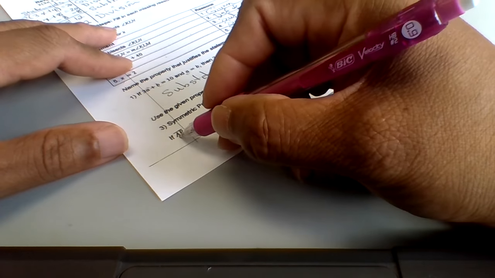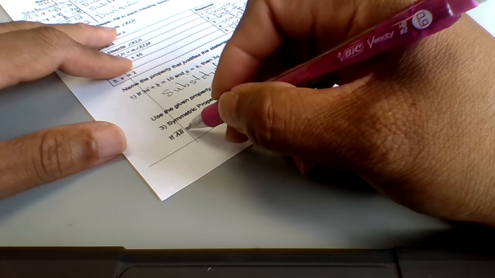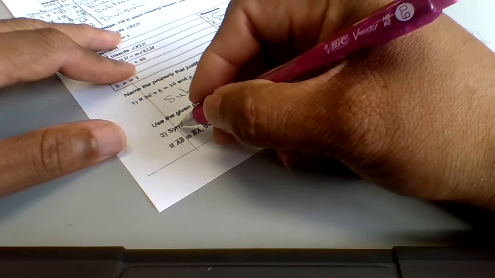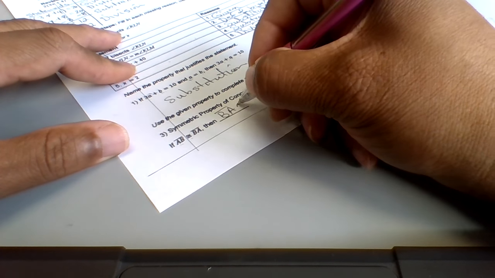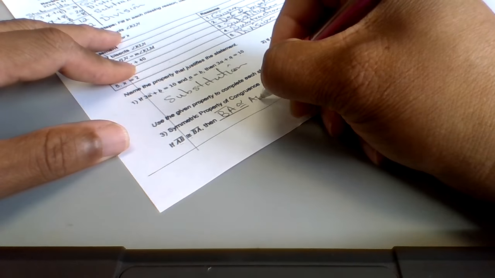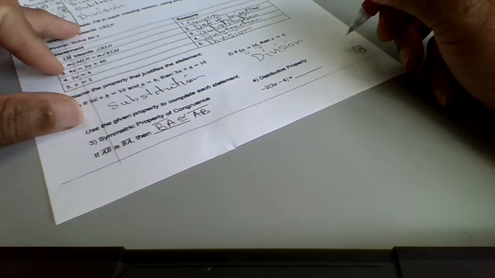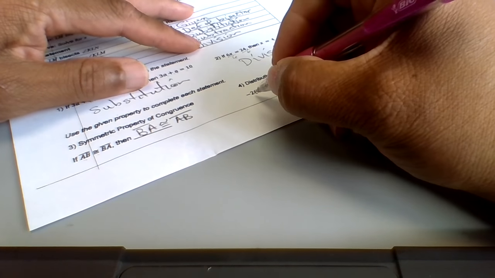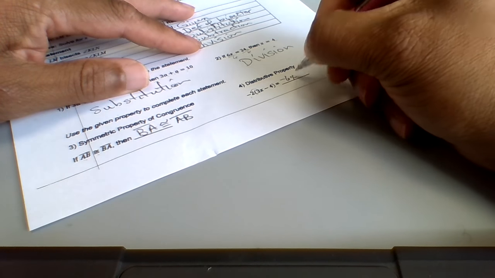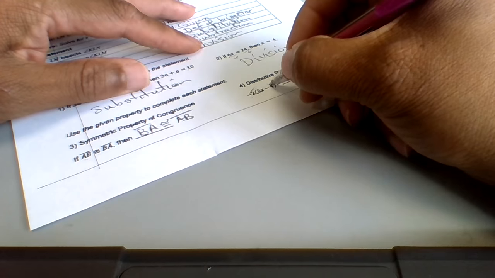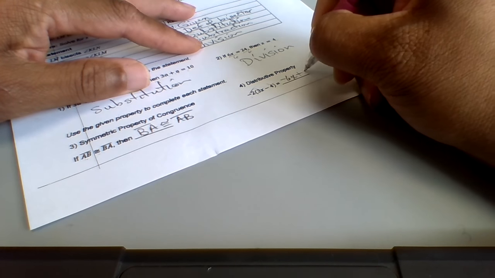This one, if AB is congruent to BA, under the symmetric property says then that BA is congruent to AB. And a distributive property, a negative 2 times 3x is a negative 6x. And then a negative 2 times a negative 4 is a positive 8.